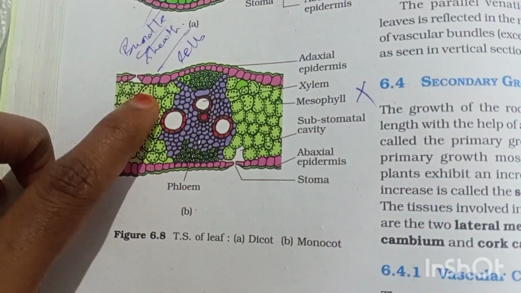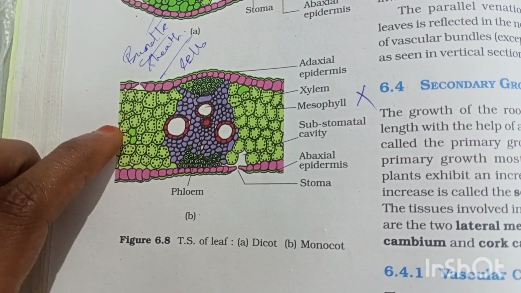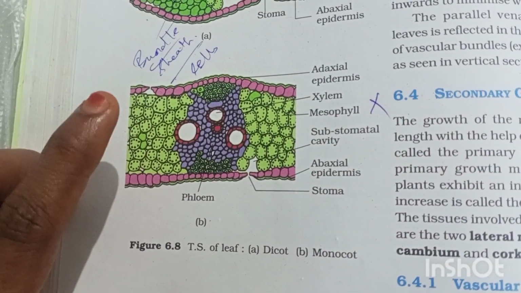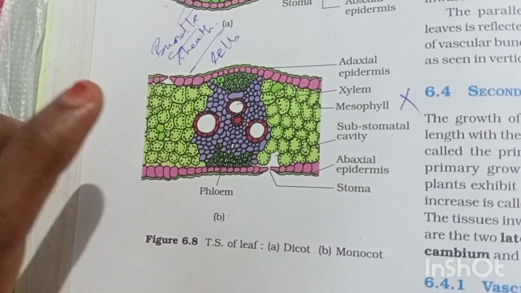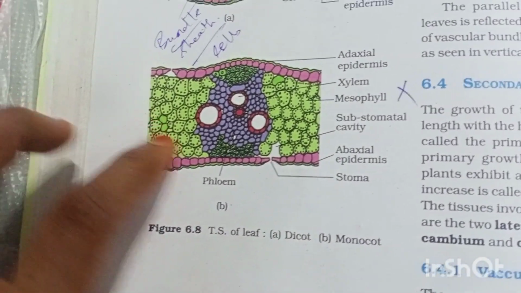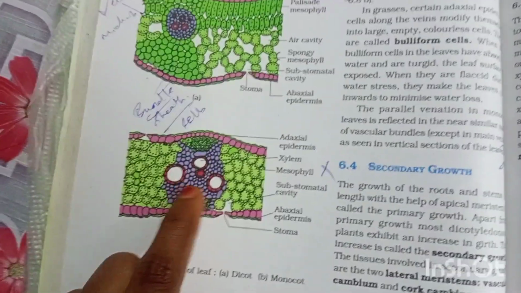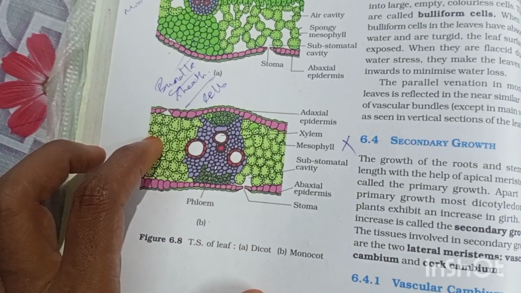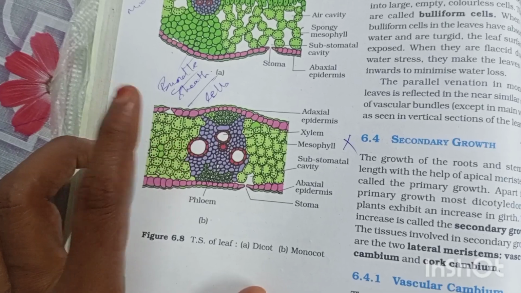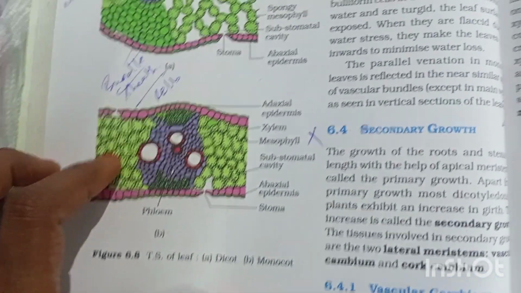And here the mesophyll region is not differentiated into palisade parenchyma and spongy parenchyma. All the cells are similar and they have chloroplast and they perform photosynthesis. So the main thing here is that the mesophyll is not differentiated into palisade and spongy parenchyma. All the cells of the mesophyll are identical and hence the name isobilateral. Here another piece of information is given.